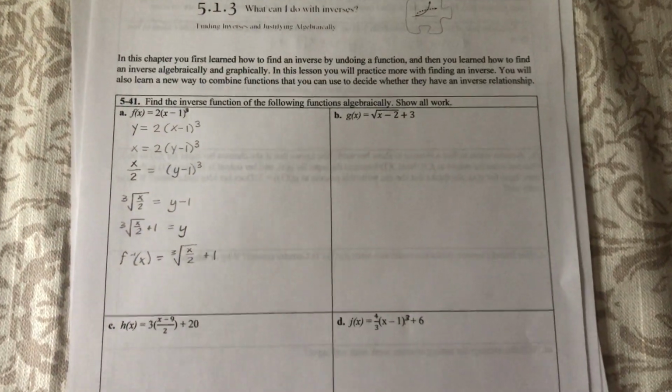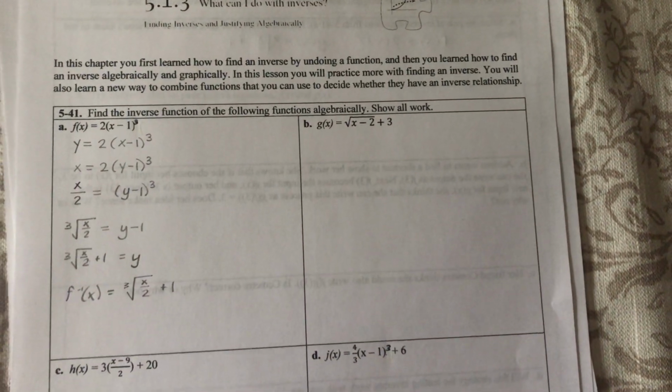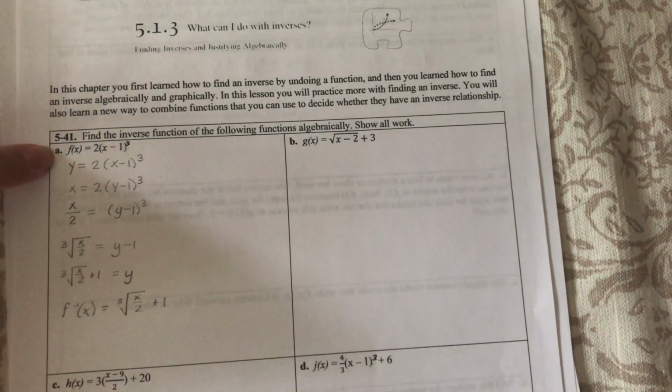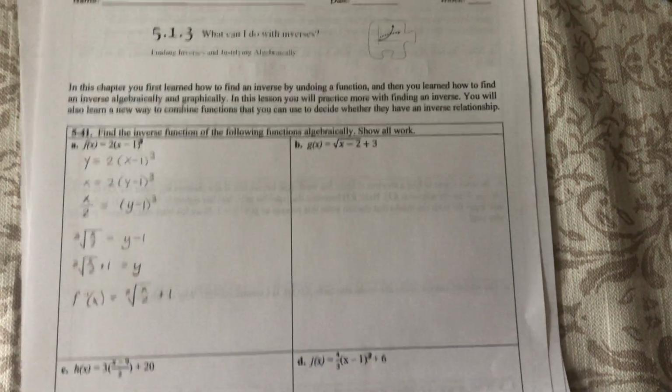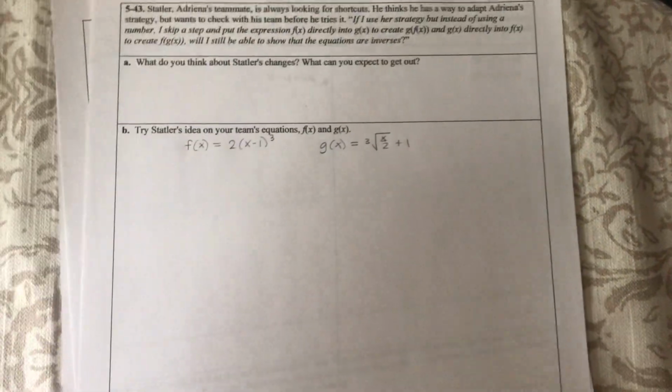These 3 should have been done. I'm not showing them in this video because I only need 1 example for the following problems. I'm going to flip over to the next page. You were told to use letter A from this example, so I already have it written down. And we're going to do 5-42 and 5-43 together.